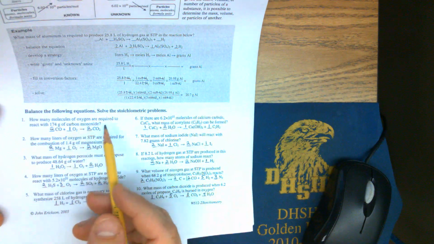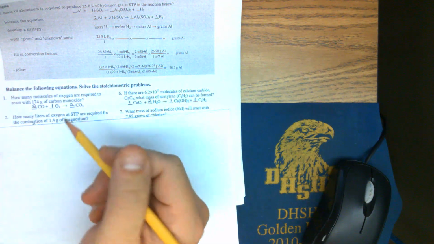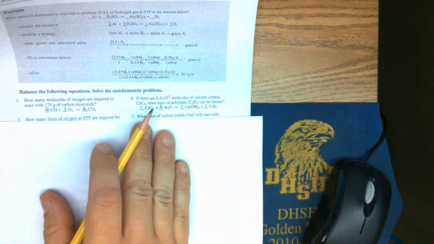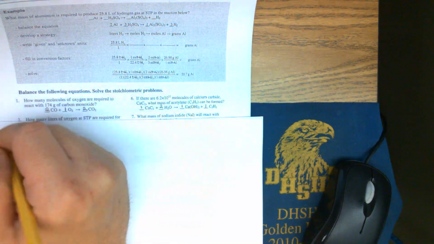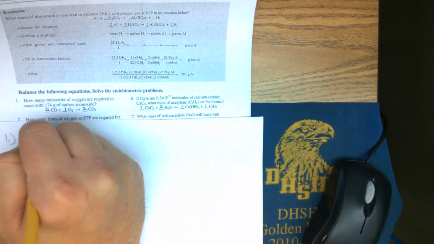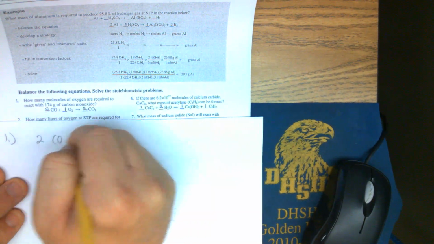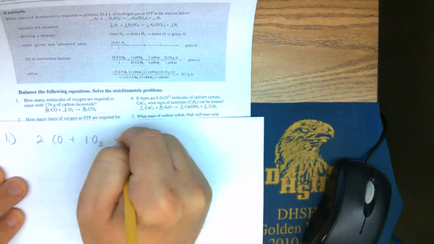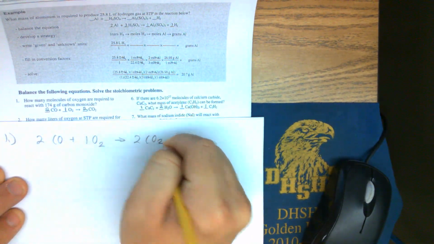Okay, we're going to go through a few of these. These are probably the hardest problems that we have to deal with, but they're not too bad if we get a plan going. All right, so let's write down all the stuff that we have. Question number 1, we have our equation: 2CO plus 1O2 gives us 2CO2.